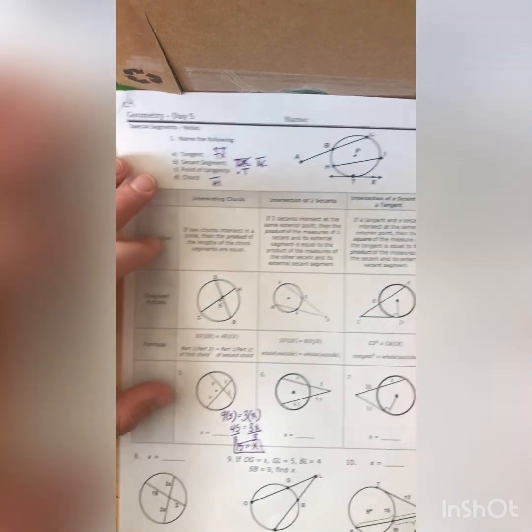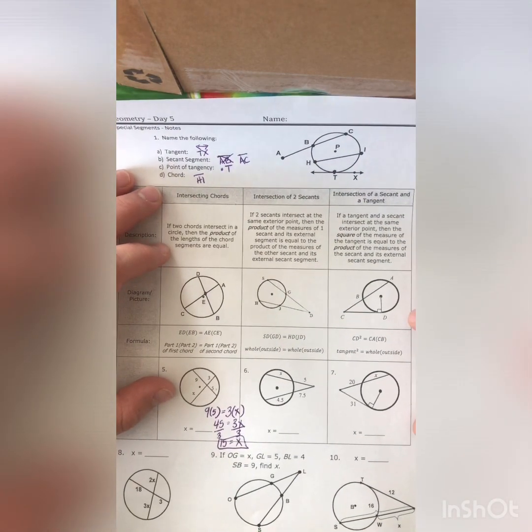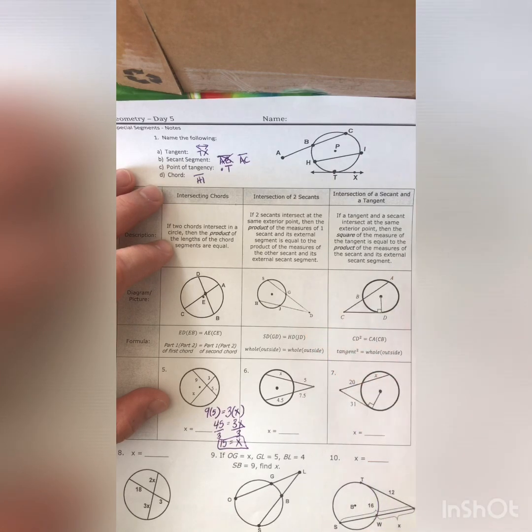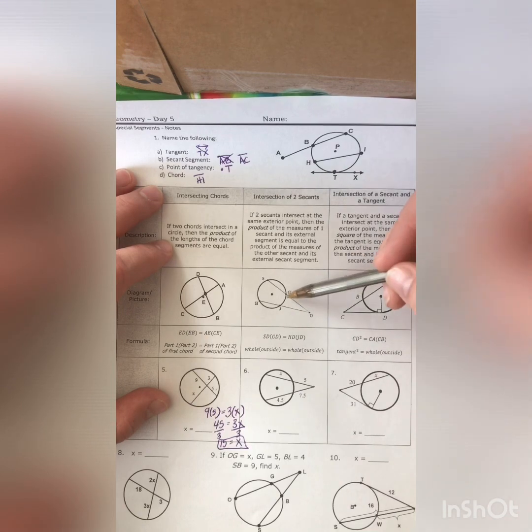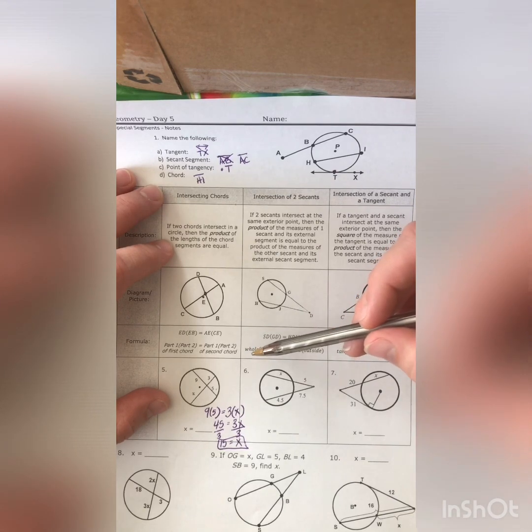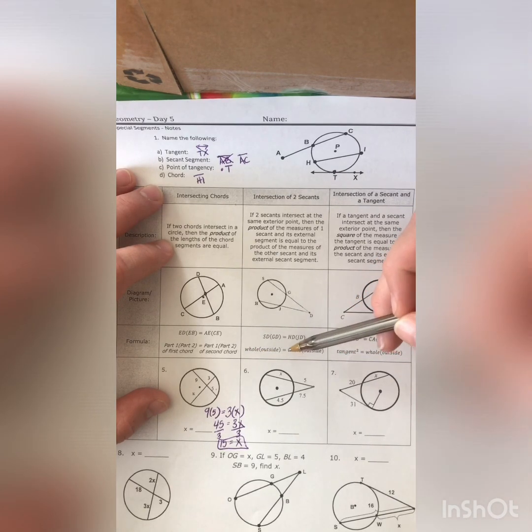Now in this next one here, we have the intersection of 2 secant lines, or 2 secant segments. If 2 secants intersect at the same exterior point, then the product of the measures of one secant and its external segment is equal to the product of the measures of the other secant and its external secant segment, okay? So that external secant segment, we're going to call that the outside, okay? So when you see the formula here for secant segments, it's the whole thing times the outside equals whole thing times the outside. That's the secant rule.